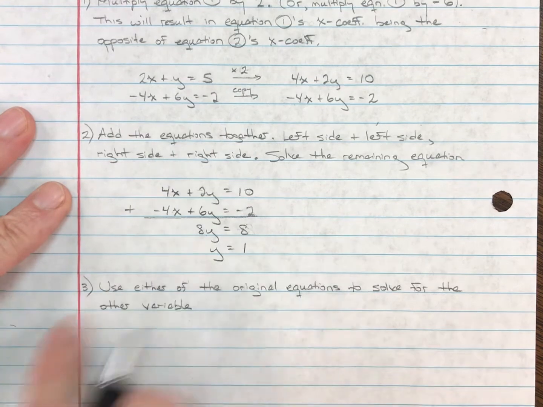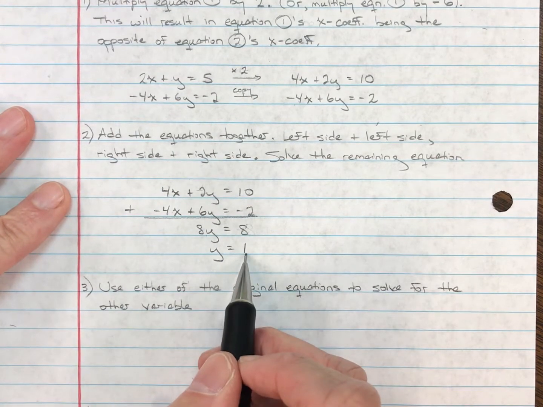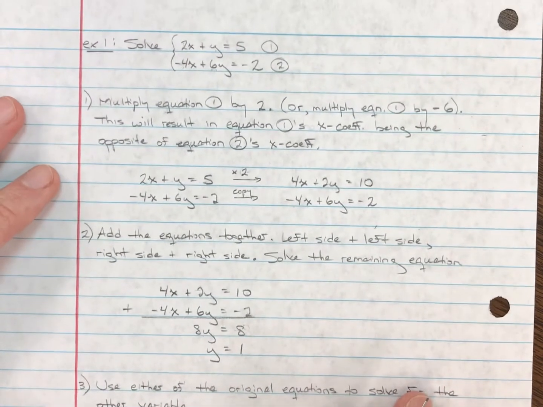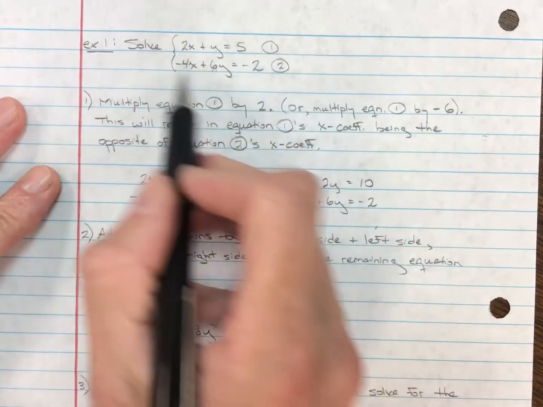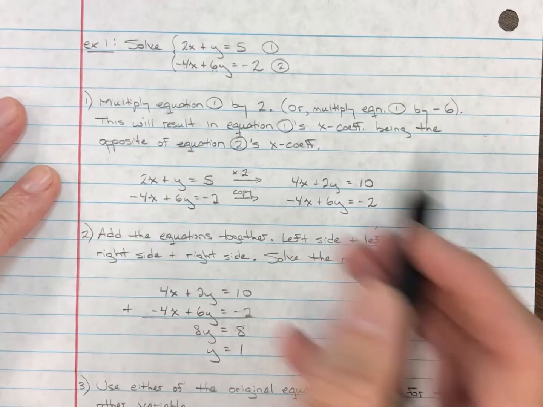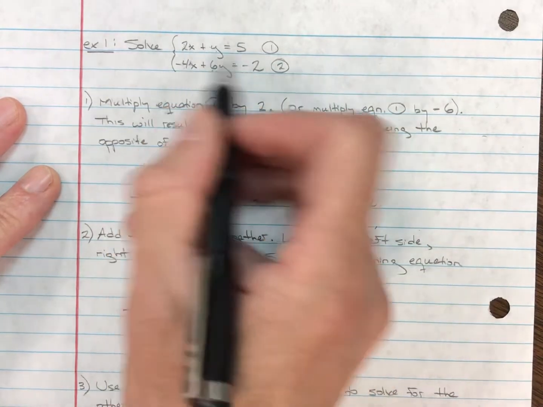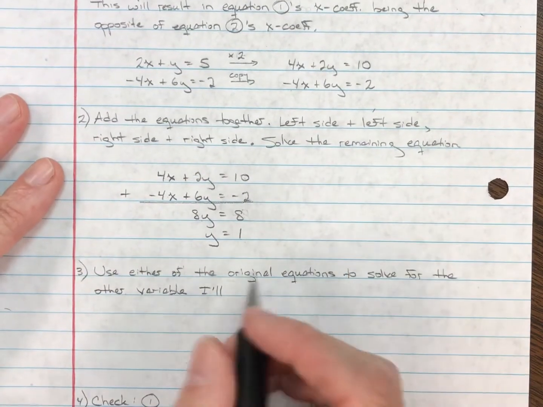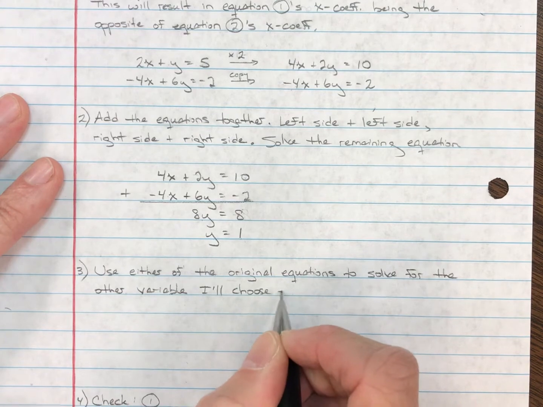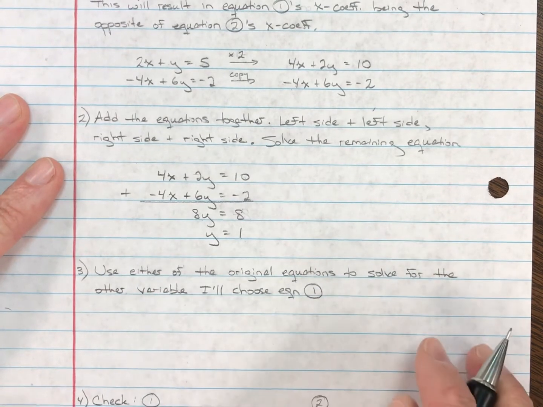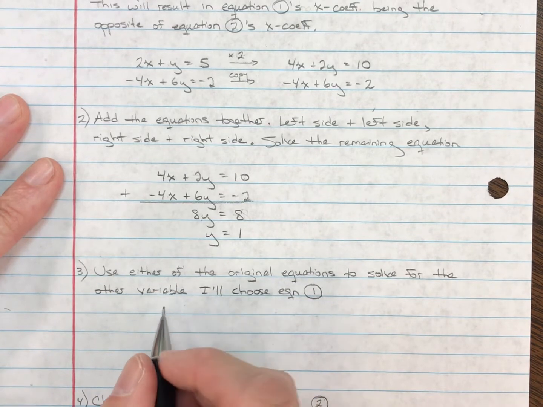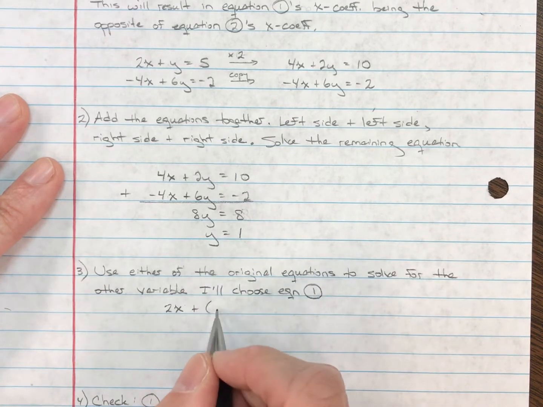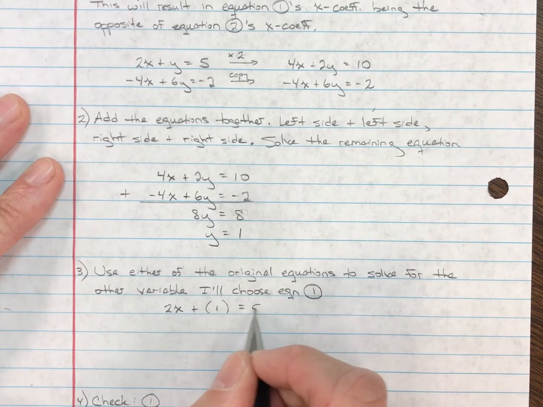Okay, now step 3. We know what y equals. We need to solve for the other variable. We need to solve for x. So you can choose, always go back to the original. You can choose either original you want to come up with x. I'll choose equation 1. Doesn't matter, you can choose equation 1 or equation 2. Equation 1 says 2 times x plus y. Well, y is 1, so I'll put 1 in for y is equal to 5.